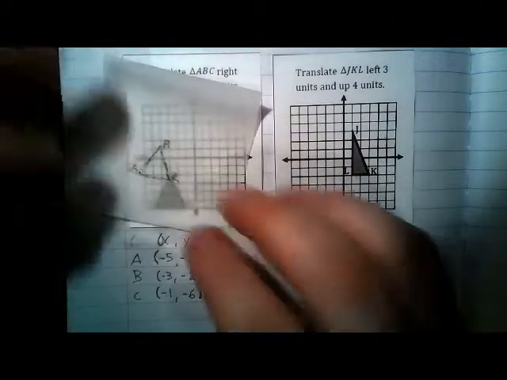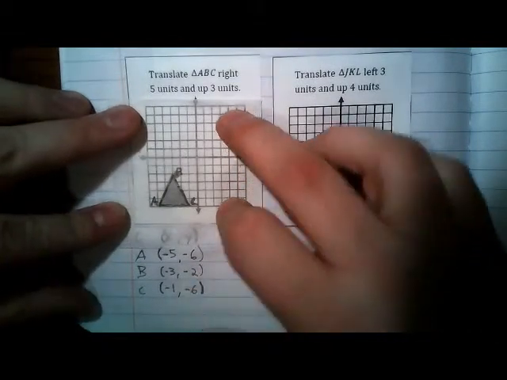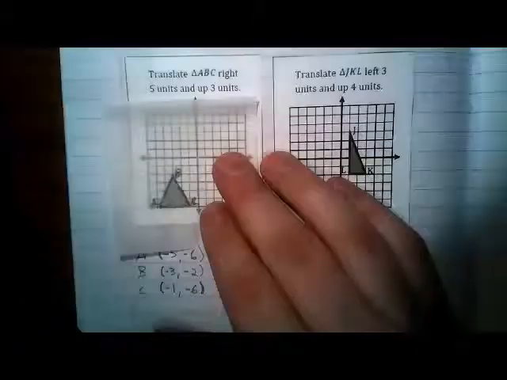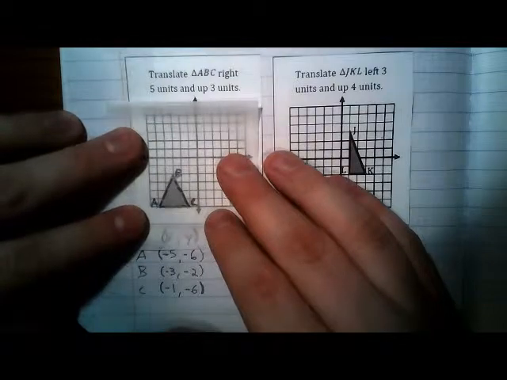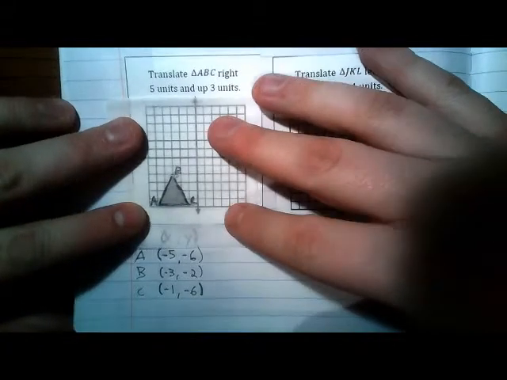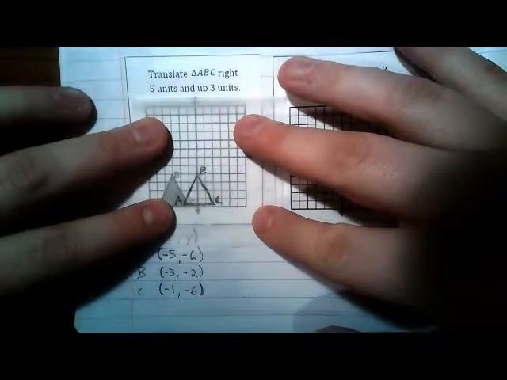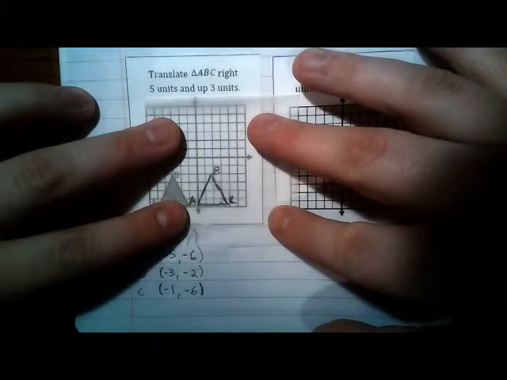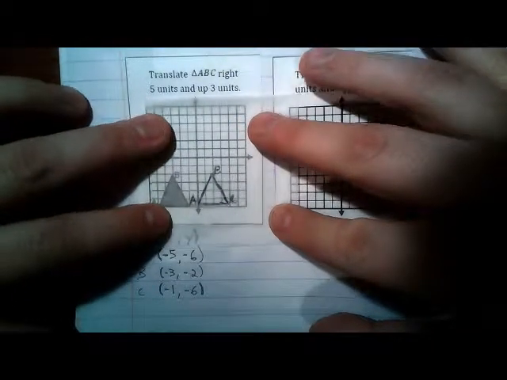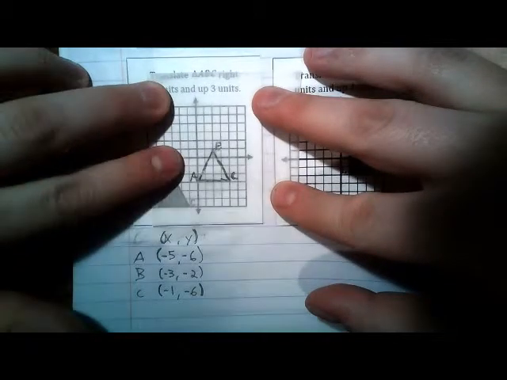And now we're going to take our figure that we've traced, and we're going to go to the right 5 and up 3. So choose a reference point, which is usually going to be a point on your triangle, and we're going to move 5 units to the right. So 1, 2, 3, 4, 5, and then 3 units up. 1, 2, 3. And that should be the coordinates of our new figure.